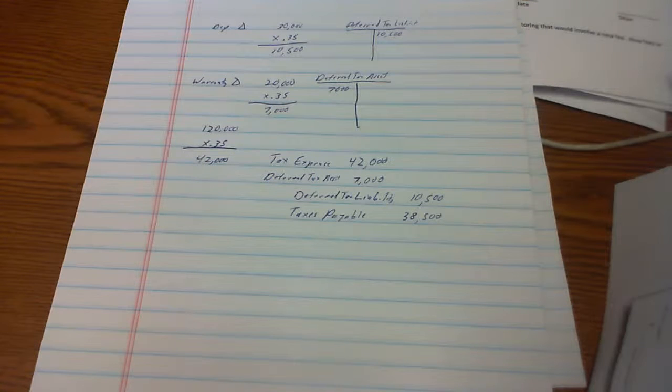And then it says, are there any differences between the federal income tax rate and Fortune's effective tax rate? And the answer here is no, there is not. Where the effective tax rate and the federal tax rate differences come in is when there are permanent differences. Temporary differences always resolve, and so that rate will be the 35%.